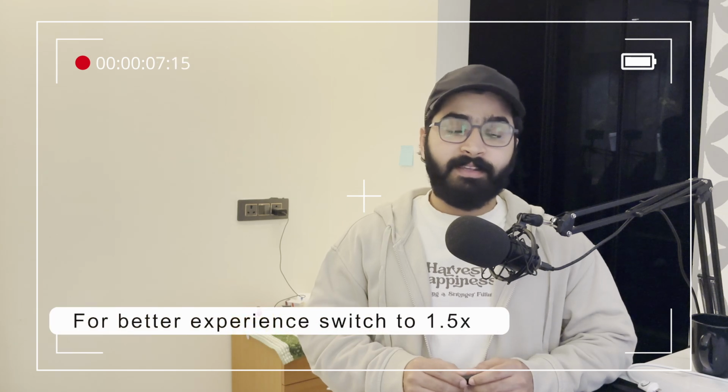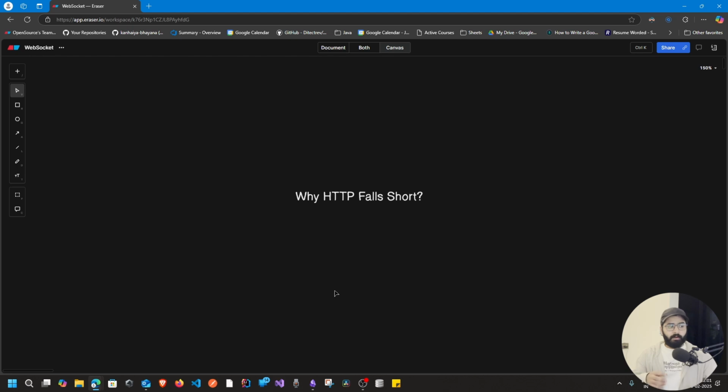So, have you ever wondered why your messages appear instantly, or why stock market prices update in real time, or how your games run smoothly? You might think that HTTP is handling all of these, but the truth is HTTP alone is not enough. So let me share the screen. So yeah, why does HTTP fall short?